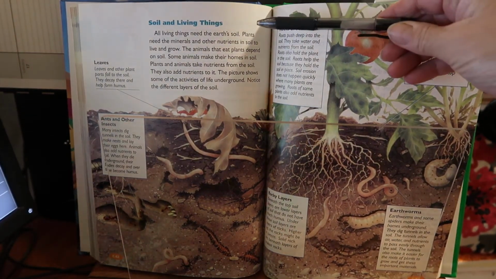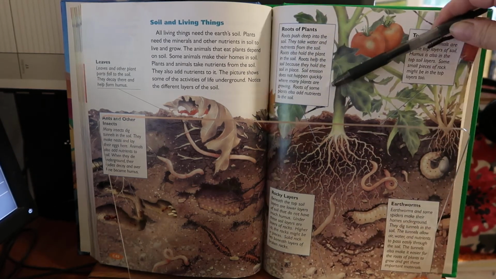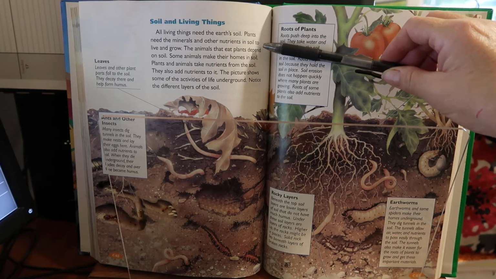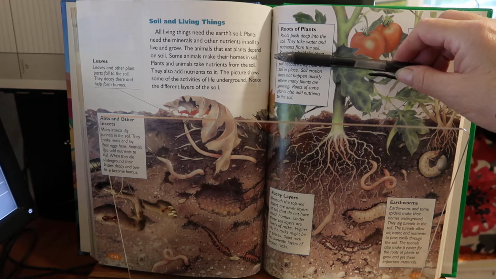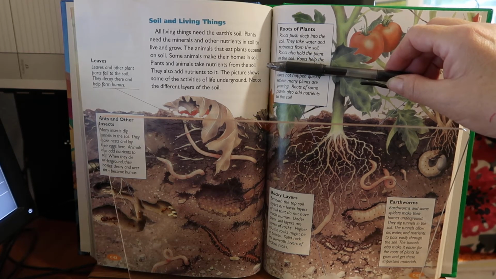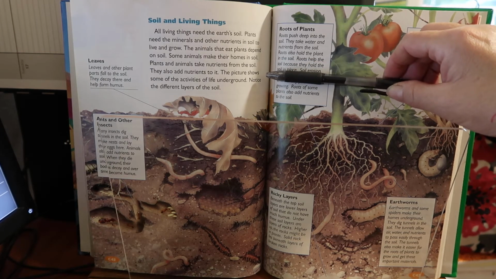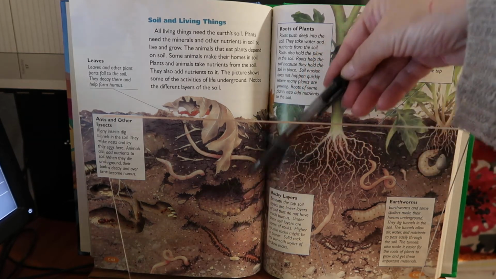Top of the page says soil and living things. All living things need the earth's soil. Plants need the minerals and other nutrients in soil to live and grow. The animals that eat plants depend on soil. Some animals make their homes in soil. Plants and animals take nutrients from the soil. They also add nutrients to it. The picture shows some of the activities of life underground. Notice the different layers of soil.